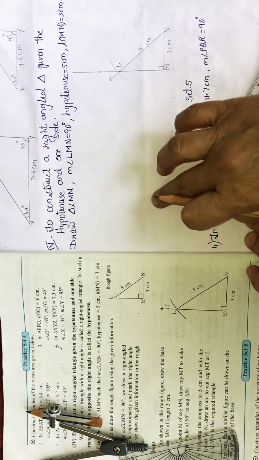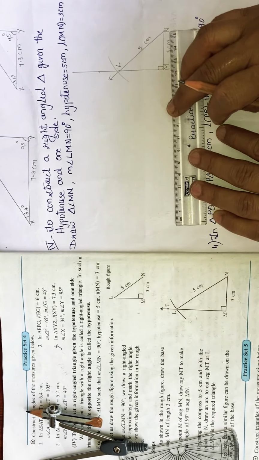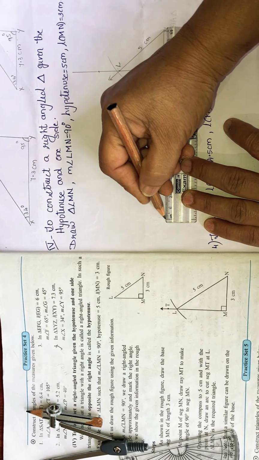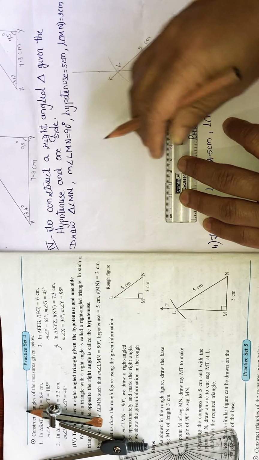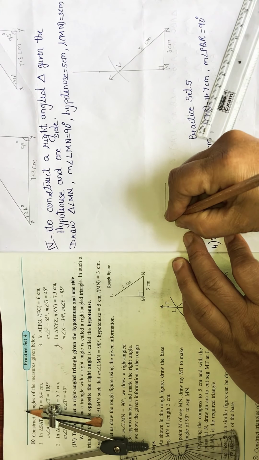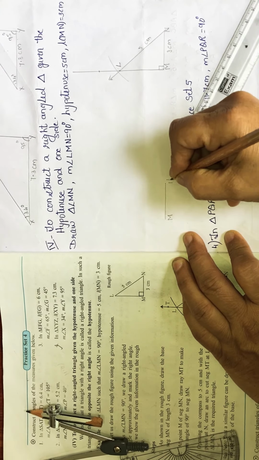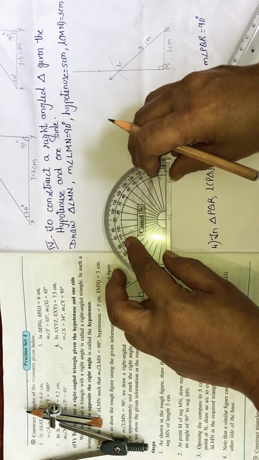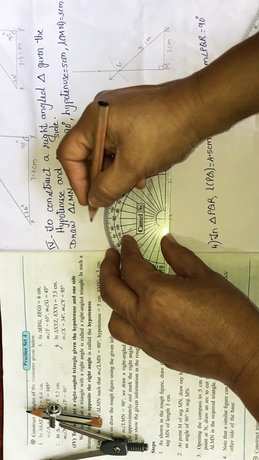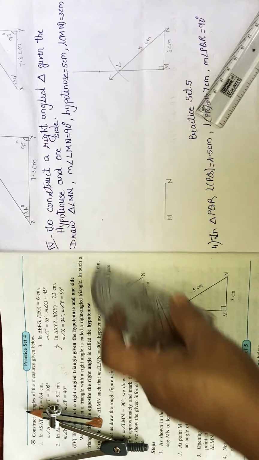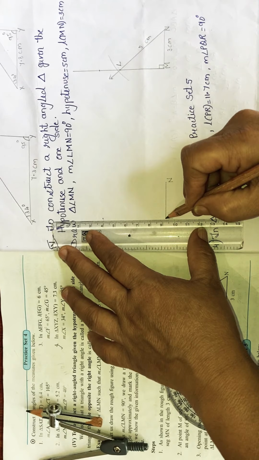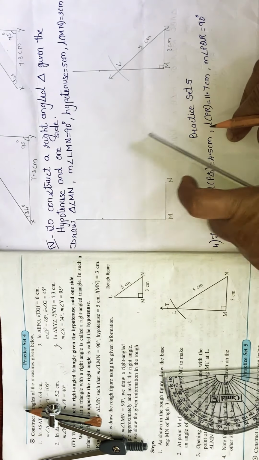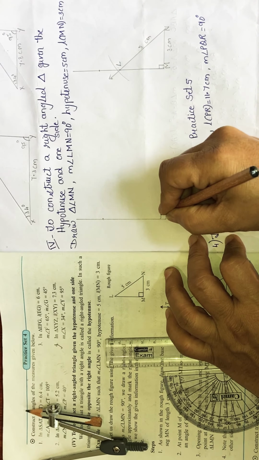Now based on this, let us draw the fair figure. For the fair figure, let's take MN as 3 centimeters. So 3 centimeters here, MN. Then with the protractor, we'll draw 90 degrees. So again, let's keep it on point M, mark 90 degrees here and extend this line. Now this is the right angle.